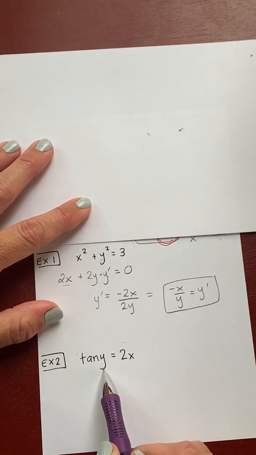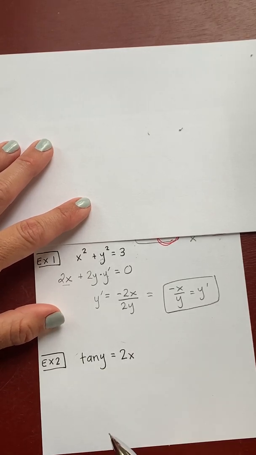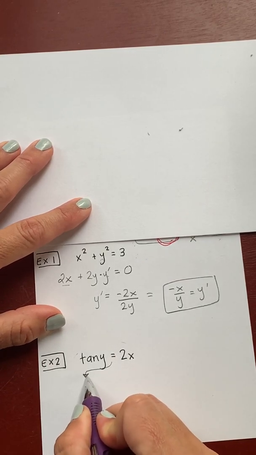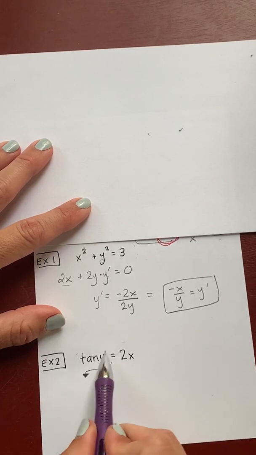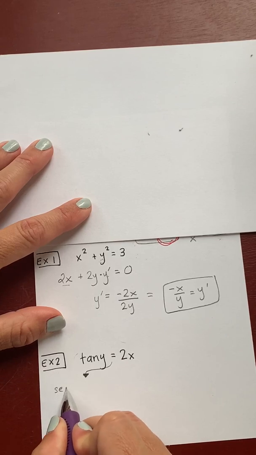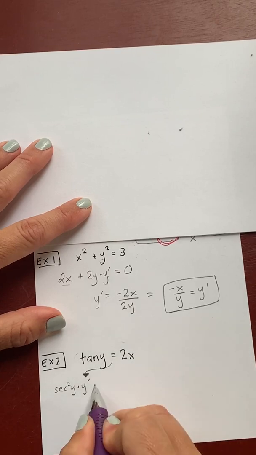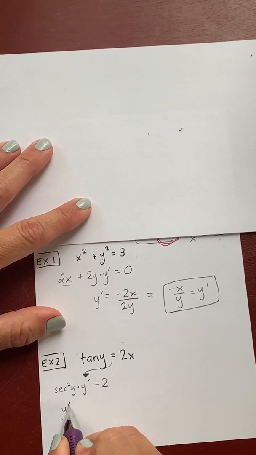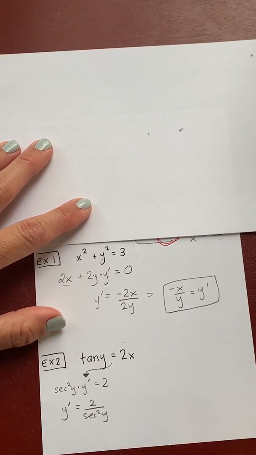Same thing here. I could technically solve this for y first. I'd have an arctan in the problem. In fact, now that I'm talking about it, it sounds like that would be fun to do. First, let's take it implicitly. So let's look at how maybe simple and elegant the math is here. The derivative of the left side, derivative of tangent, is secant squared. So we're going to have the secant squared of y, chain on the derivative of y, equals the derivative of 2x, which is 2. So y prime is going to equal 2 over secant squared y.